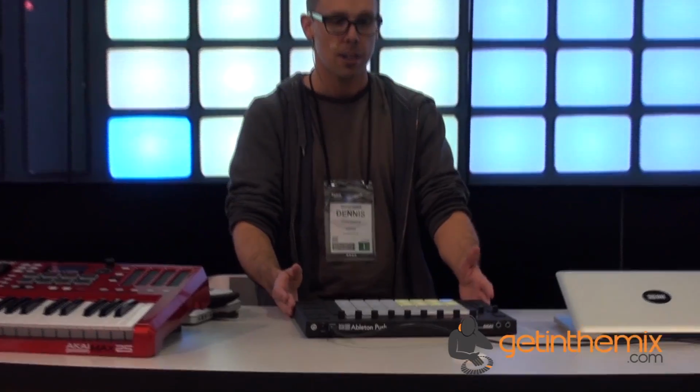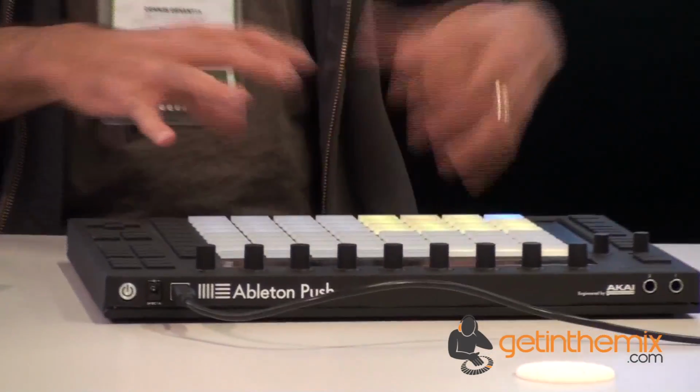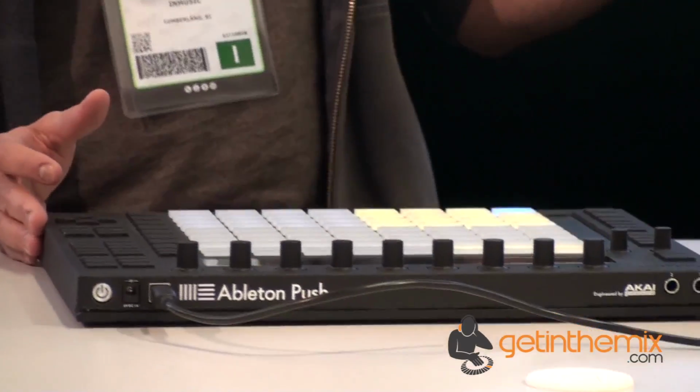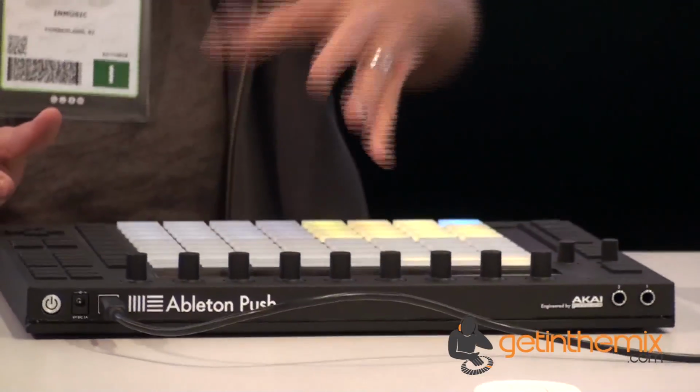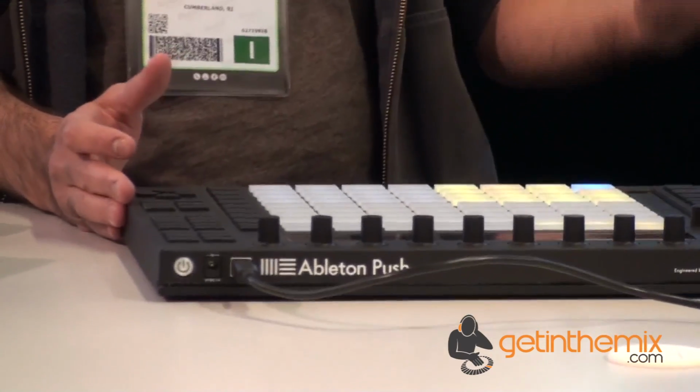I'm the head of documentation for Ableton. We make a program called Ableton Live, which is music production and performance software. And we also now, with our partners Akai, make the new Ableton Push, which is on the surface a conventional kind of grid layout controller that's optimized for Live's Session View. But what we really think of this as is an instrument, a new way of creating music from scratch.